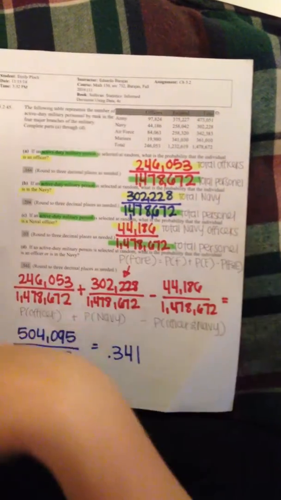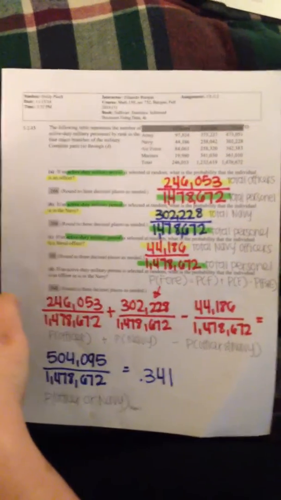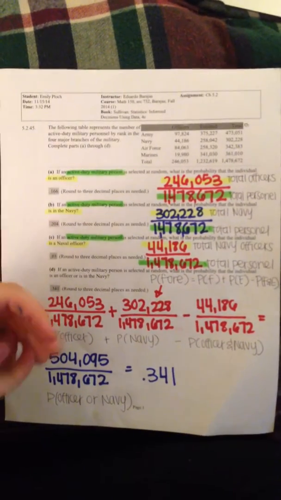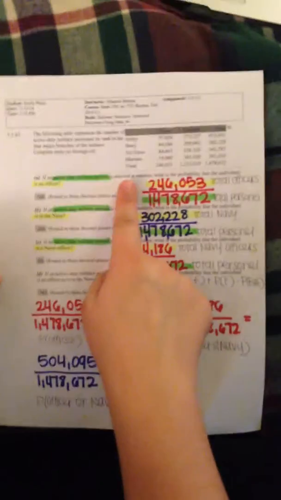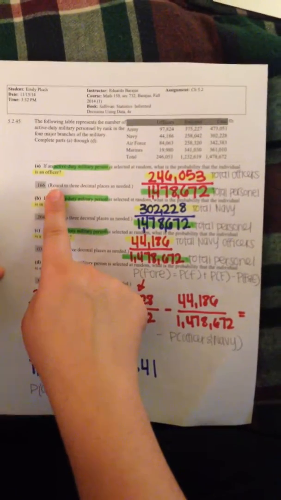1,478,672. So it says, the following table represents the number of active duty military personnel by rank in the 4 major branches of the military. Complete parts A through D. If an active duty military personnel is selected at random, what is the probability that the individual is an officer?